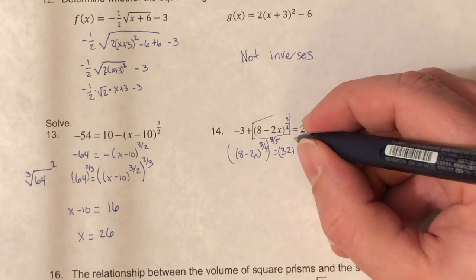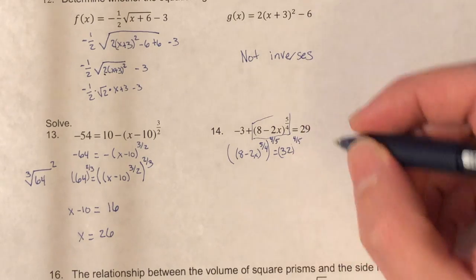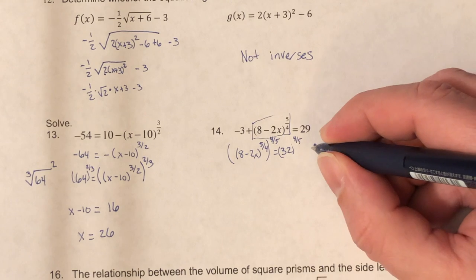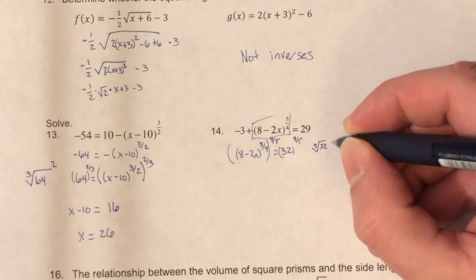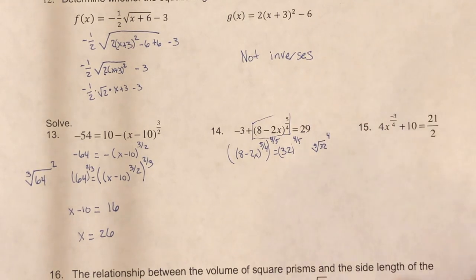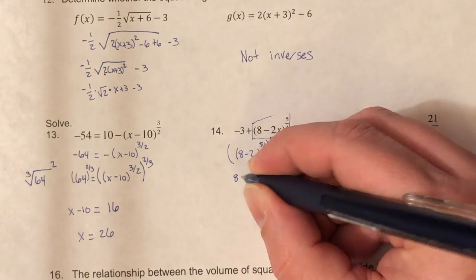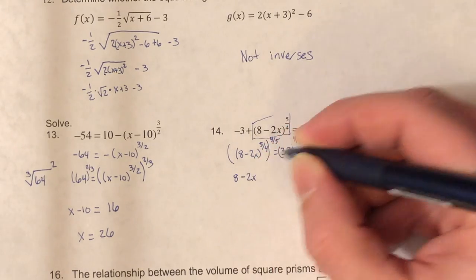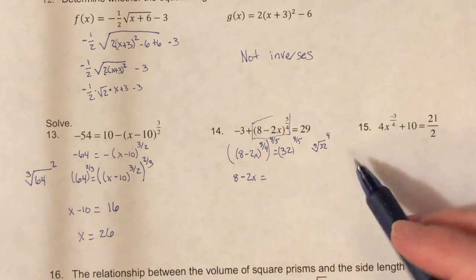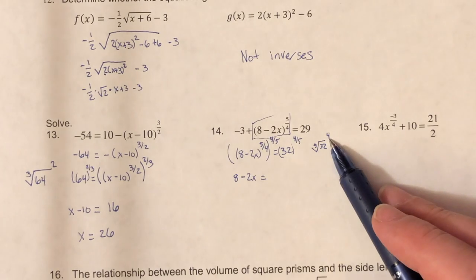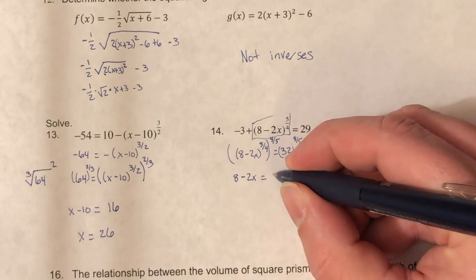So I need to raise 32 to the power of 4/5. So that is saying, what is the 5th root of 32, then raised to the power of 4? So on the left side, I have 8 minus 2x equals the 5th root of 32 is 2. 2 to the power of 4 is 16.